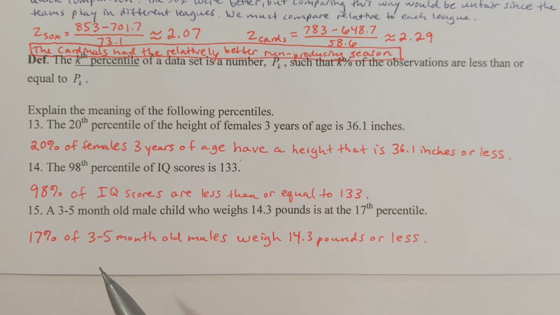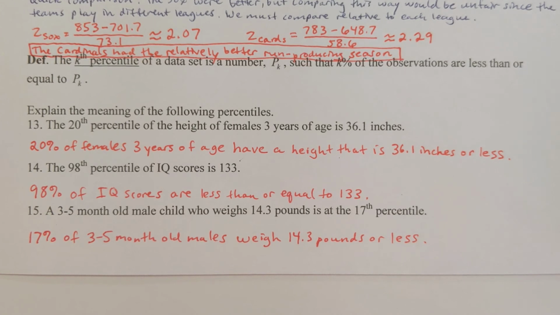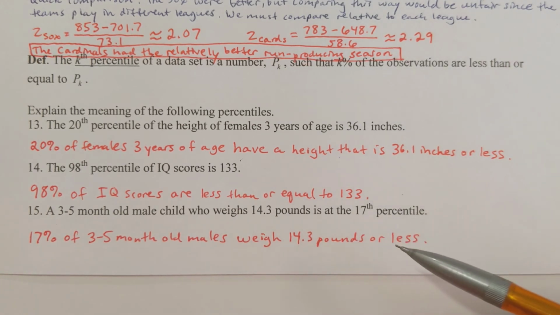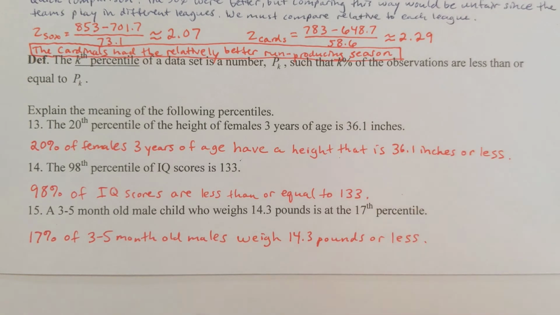Problem 15. A 3 to 5 month old male child who weighs 14.3 pounds is at the 17th percentile rank. Okay, so what does that mean? It means that 17% of 3 to 5 month old males weigh 14.3 pounds or less. Again, stated as a less than or equal to situation. And be specific. Include the age, include the gender. We're talking about weights, right?